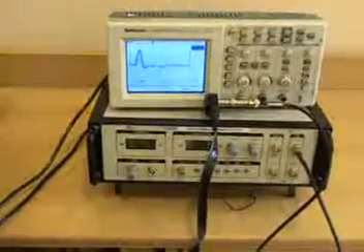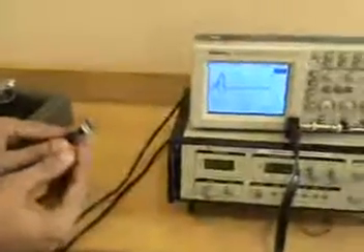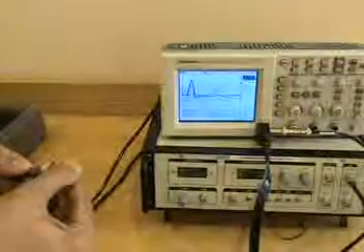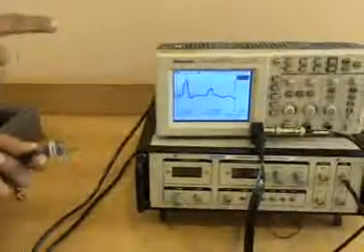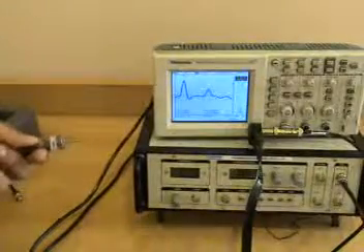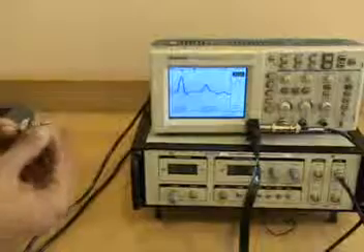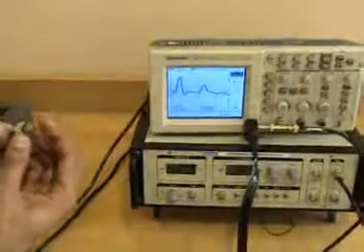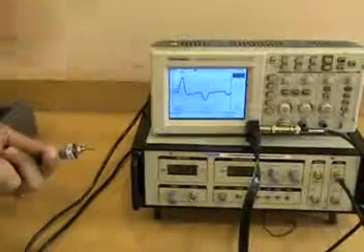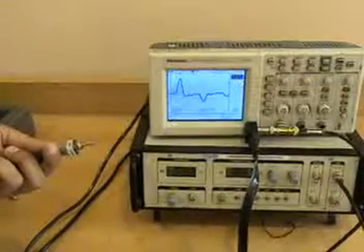Now this is being terminated at 300 ohm and this is a 3-way switch. Now it is open, and you can see in open you are getting a reflected pulse in the same phase, and the moment I put the switch to short you can see the reflected pulse in opposite phase.